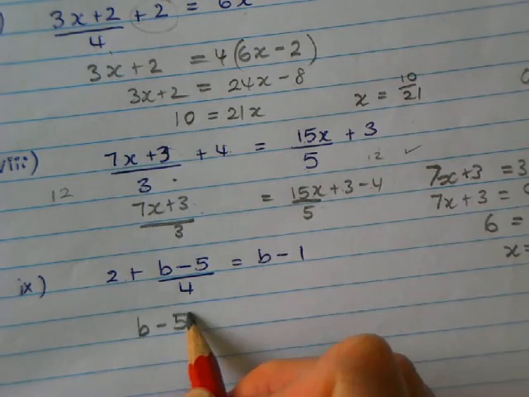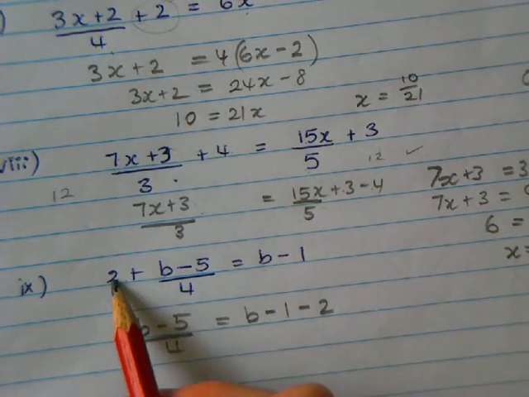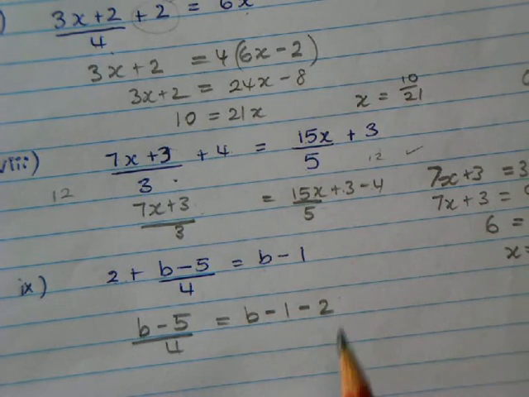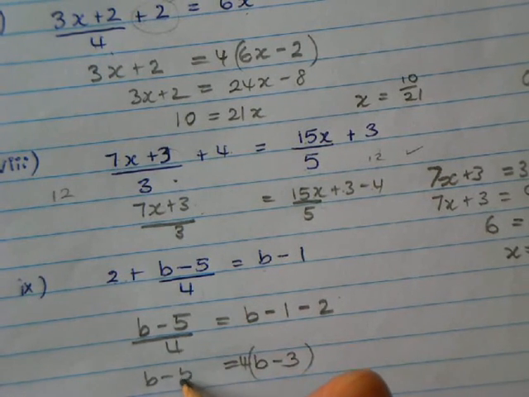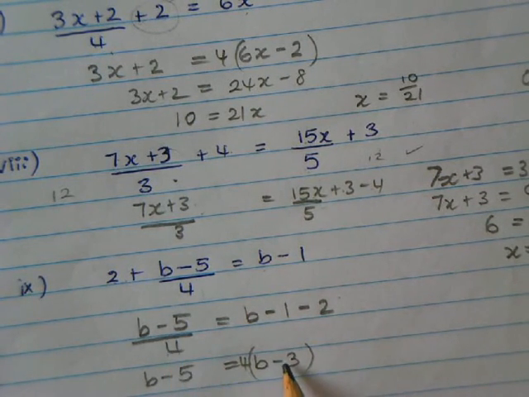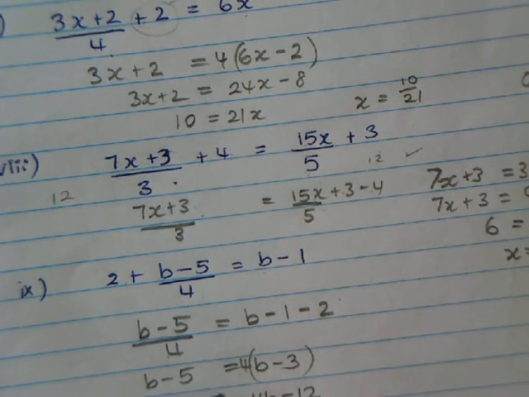Right, my last one I've got down here, 2 plus b, subtract 5 by the 4, b minus 4. Do not move the 4 first, move the 2 first. So b minus 5 divided by 4 equals b minus 1 minus 2. So plus 2 becomes minus 2, which equals b minus 3. And now you can put the 4 in the front. b minus 5 equals, instead of dividing by 4, on the other side we're multiplying. 4b minus 12.